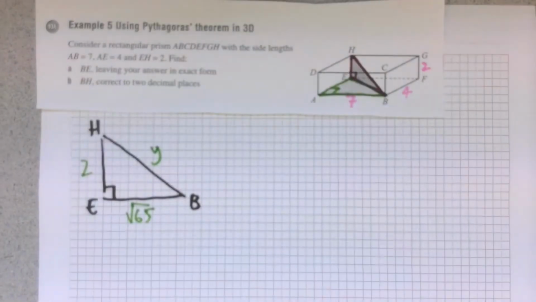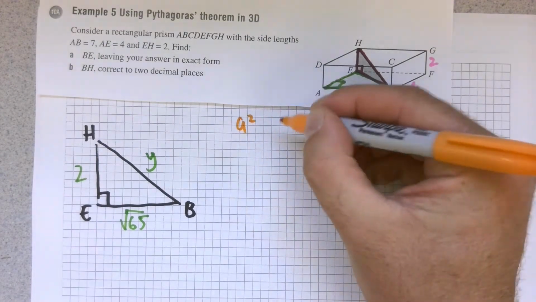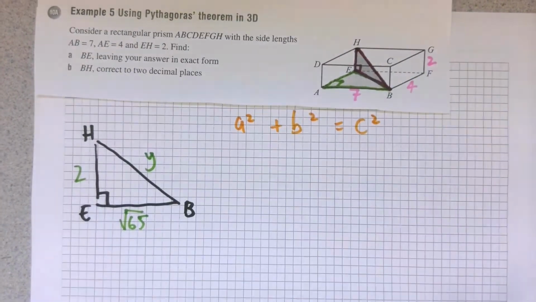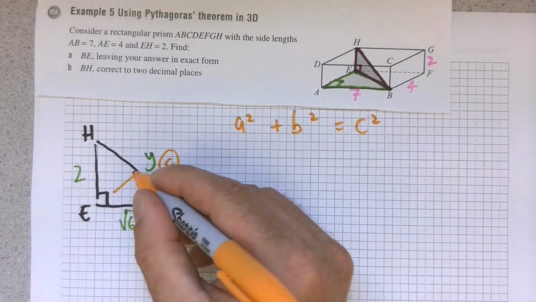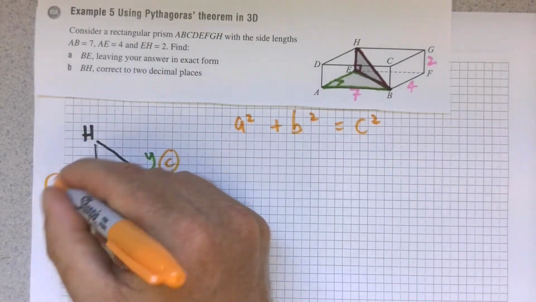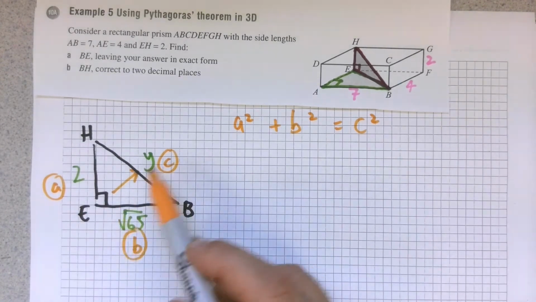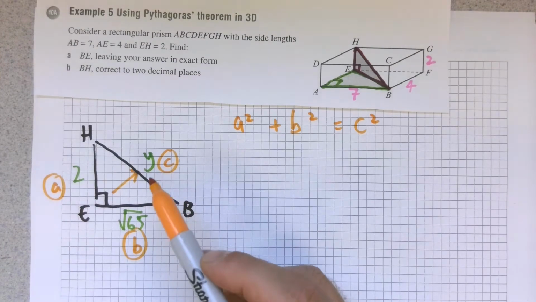Once we've done that, go ahead with Pythagoras' theorem, a squared plus b squared equals c squared. Then we label our triangle. The hypotenuse is c. The two shorter sides are a and b. Let's go a over here this time and b over here. It doesn't matter which one's a and which one's b, as long as we're labeling the hypotenuse c.